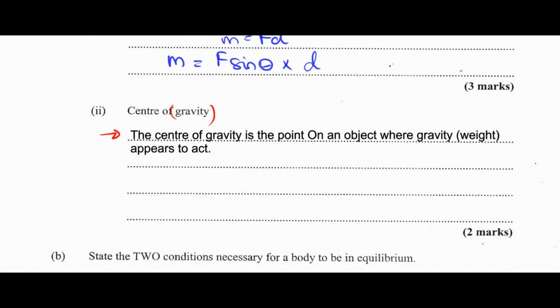For example, if you had a square and were supposed to balance it on a pencil, it would seem as though the mass is concentrated in the center because it's a regular shape. Assuming the paper is the same thickness throughout, we'd expect the mass to be concentrated at the center, and thus the center of gravity would be at the same place.